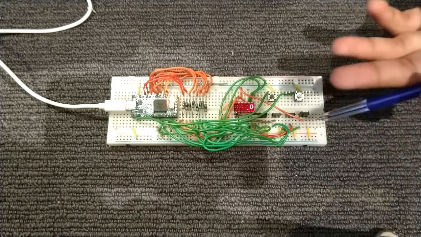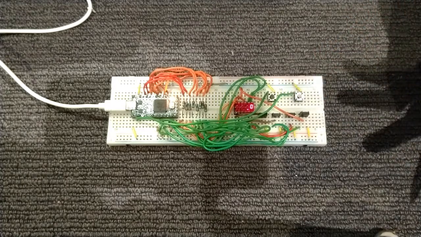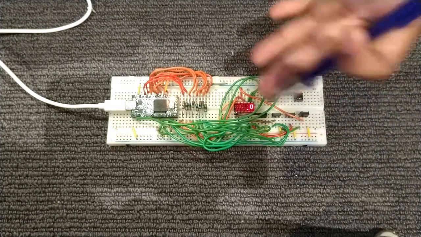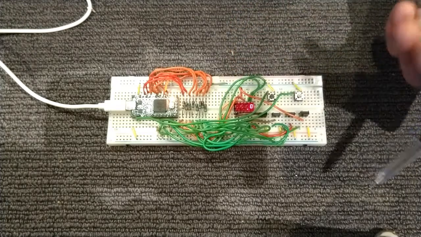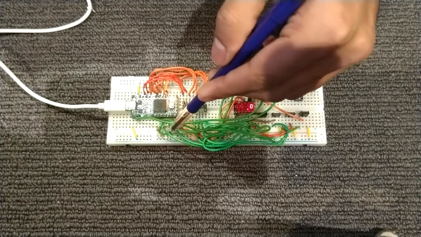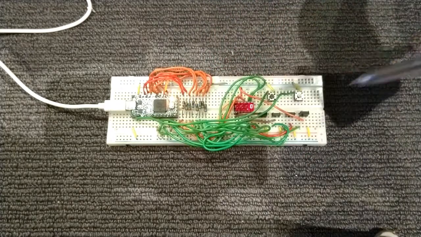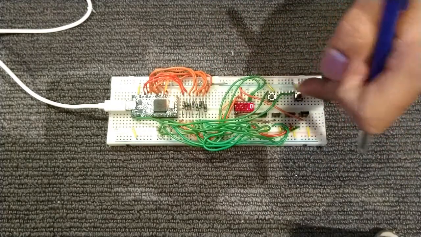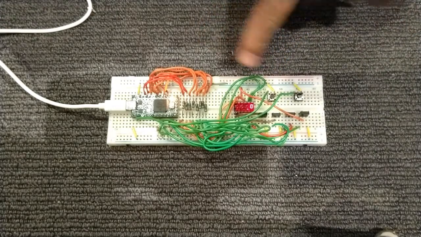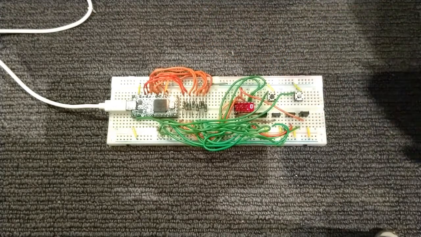And the MOSFET works like a switch to ground all the common cathodes of the bubble display. So that is just for switching the ground purpose, and these resistors are to ground. And of these two push buttons, one push button is for start and stop, and the other one is for reset.